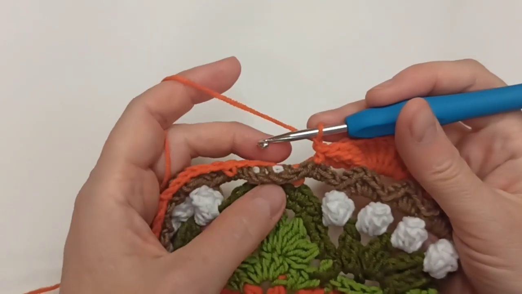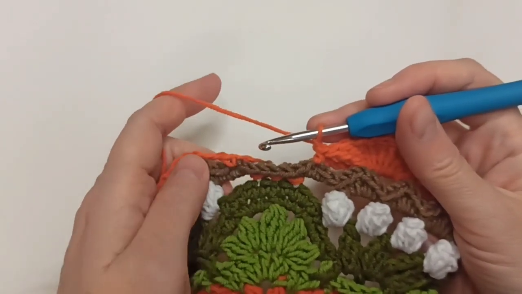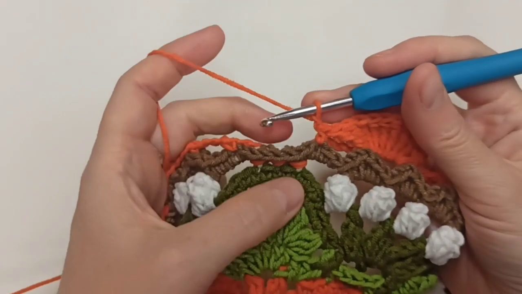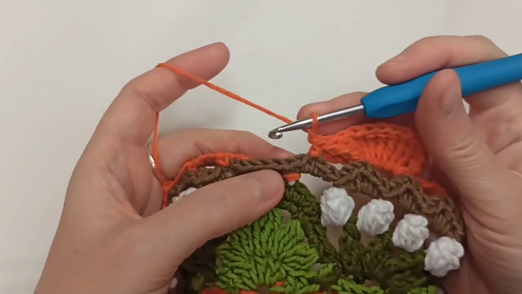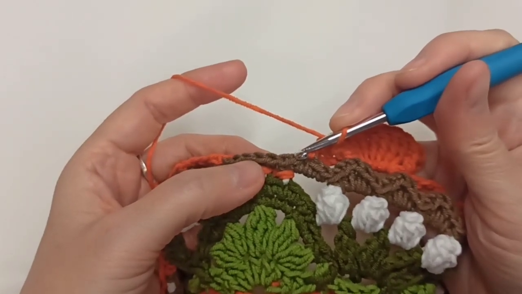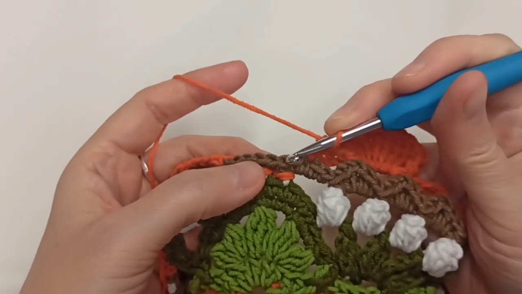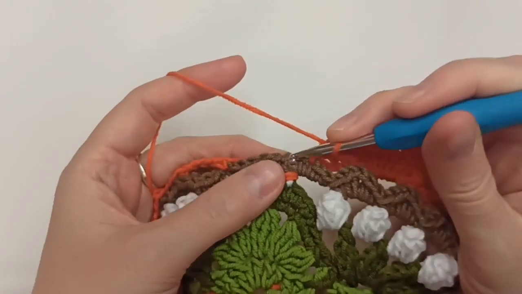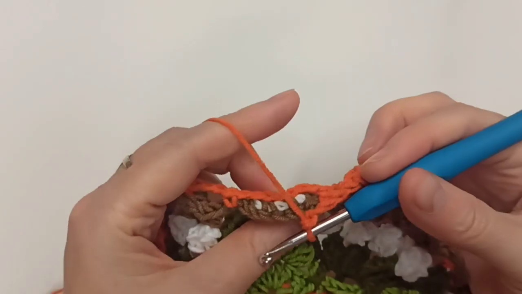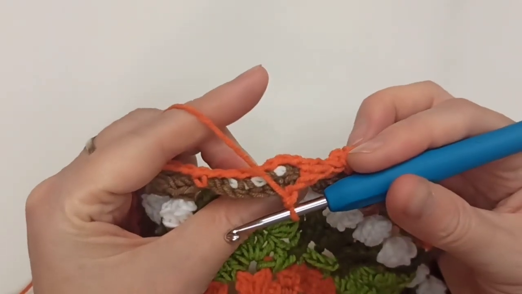Then please be very attentive, we will be working in stitches of round 16, so we skip first stitch of round 16 and in next stitch single crochet. So we are working in front of stitches of round 17.